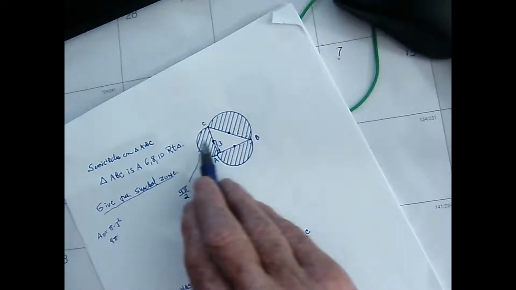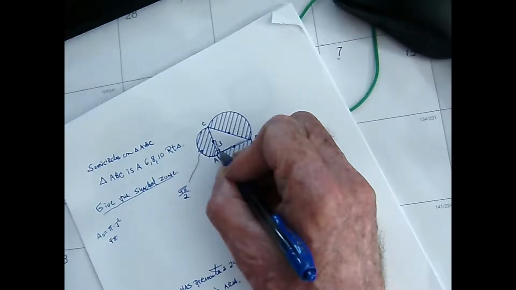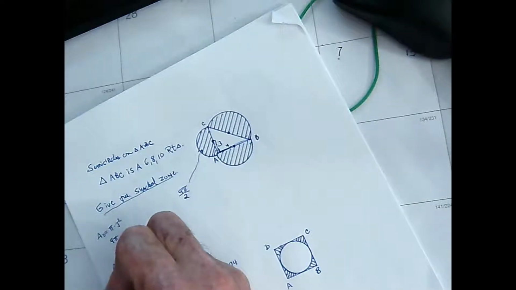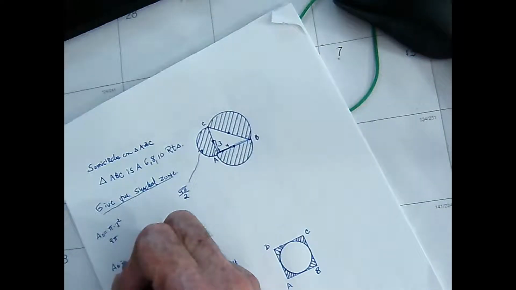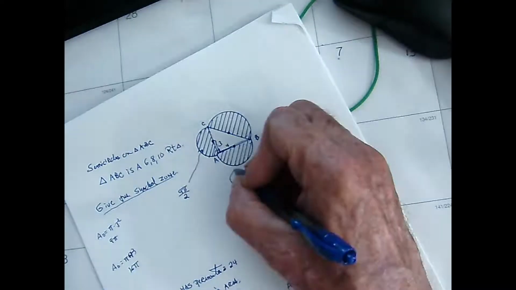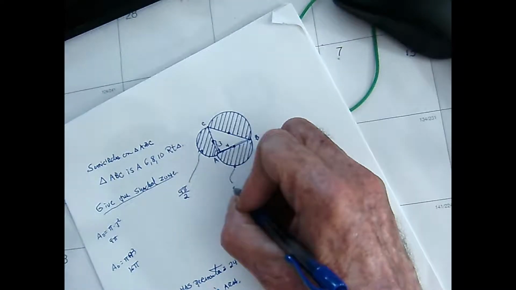And because this is a 6, 8, 10 triangle, this side is 8. But I need the radius of that semicircle, and that would have been 4. I'll think, what's the area of the full circle with a radius of 4? Pi times 4 squared. That'd be 16 pi. But this is just half of that circle, isn't it? Half of 16 pi, that's going to have to be 8 pi.